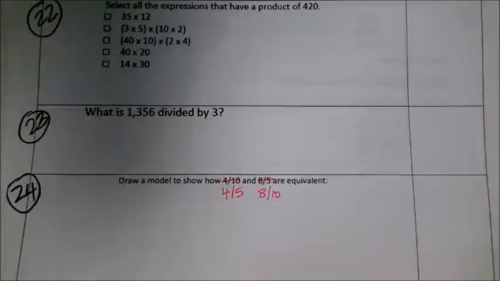Okay, boys and girls, today is Monday, April 9th, 2018. I am focusing on page 10 and 11. I am starting on the second problem on page 10 of our FSA review, and then I'm doing all of page 11 today.